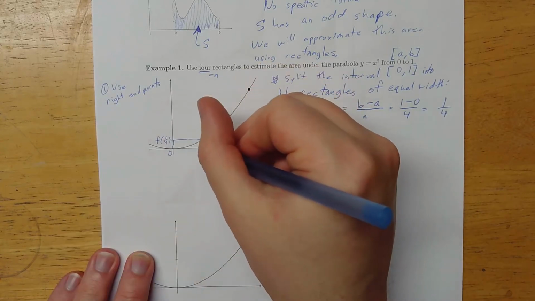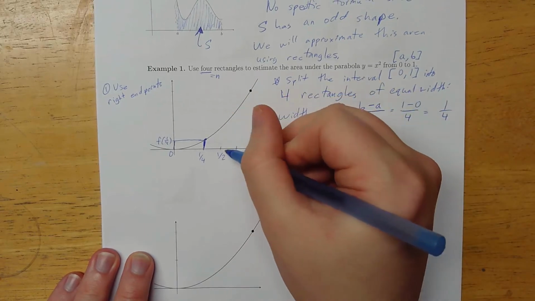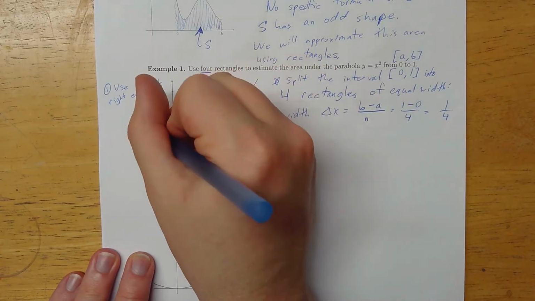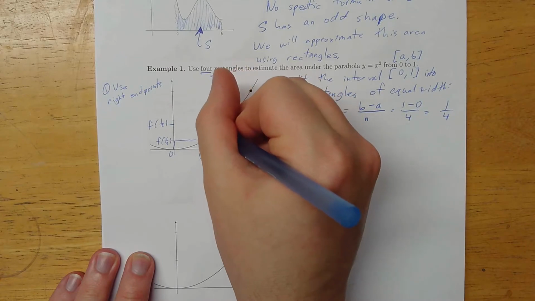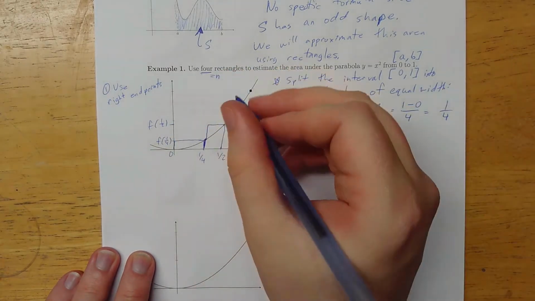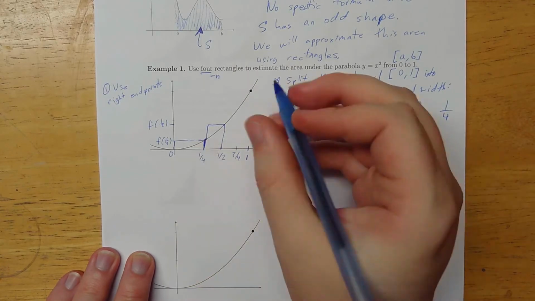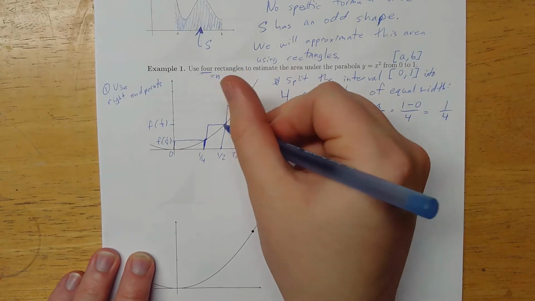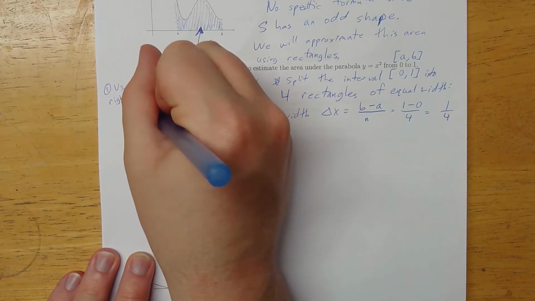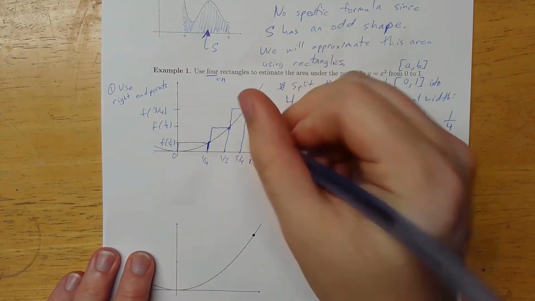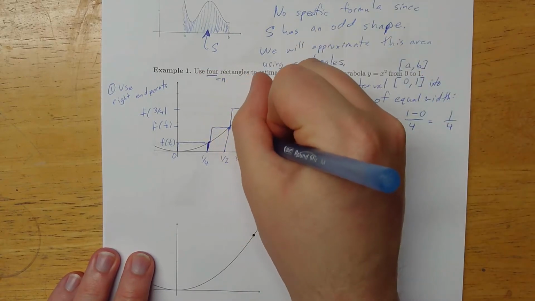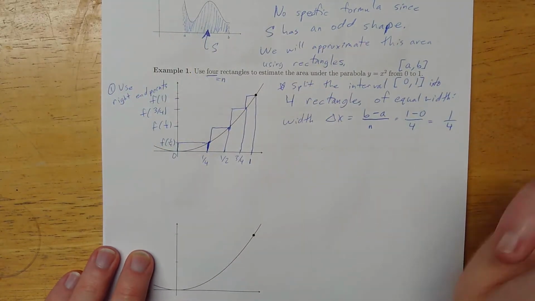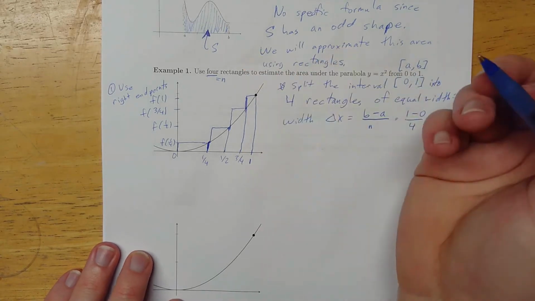We then would go over to the next rectangle from a fourth to a half, and on the right hand side of this is a half. And so the height of the function there will be whatever f of 1/2 is. And so we'll use that to make our next rectangle. Then if we look at our next interval, we're going from a half to 3/4, so we'll use the right endpoint again. And the height of this rectangle will then be f of 3/4. And then last but not least, our last rectangle goes from 3/4 to 1. So we will go ahead and use f of 1 as the endpoint for that rectangle. Use that to determine the height.